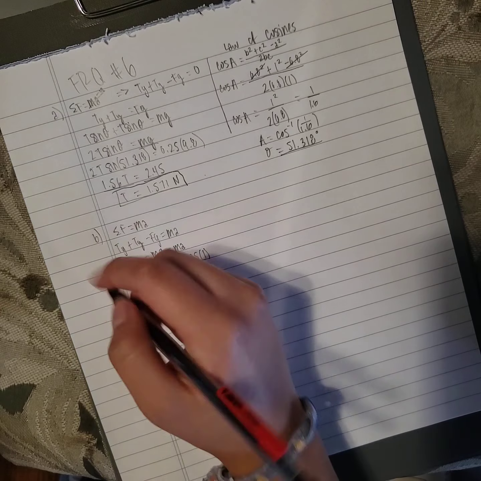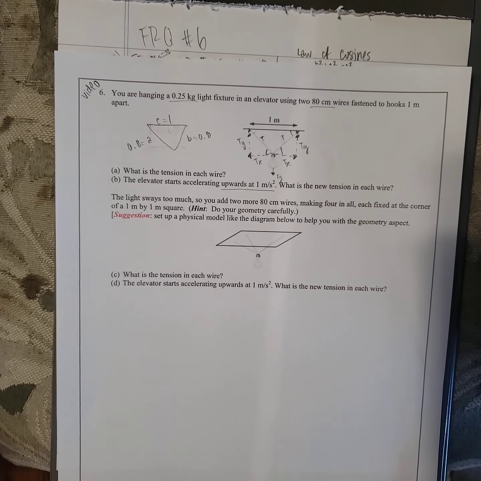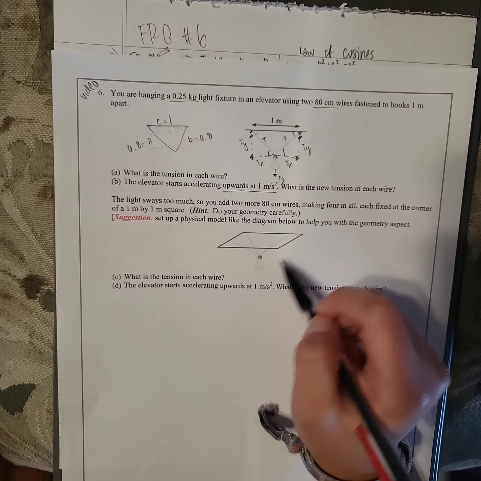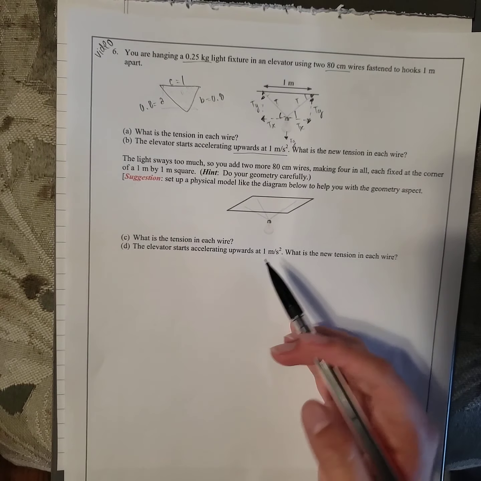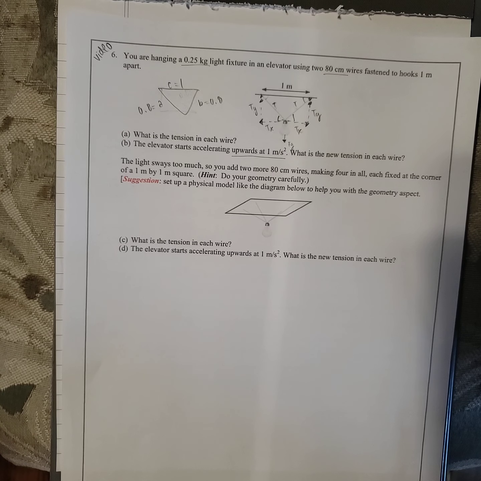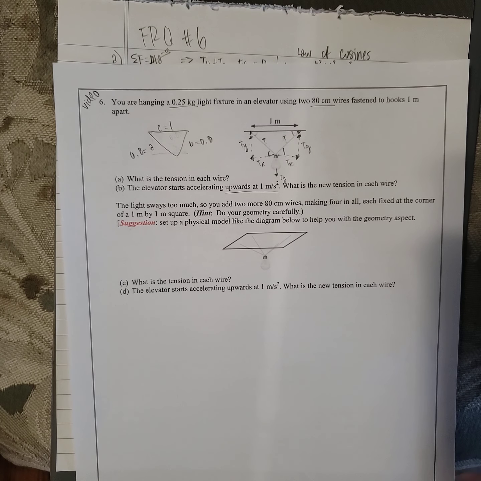Okay, so now moving on to part C. It says that the light was swaying too much, so you add 2 more wires, and those are fixed in the other corners. And so now it wants us to find the tension in each wire. I do not have a physical model set up, but we are going to draw out some diagrams to help us find our new theta.